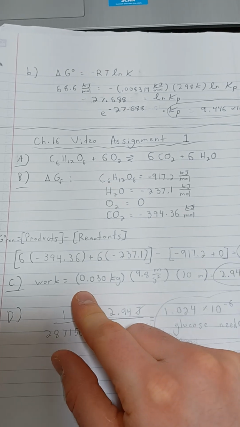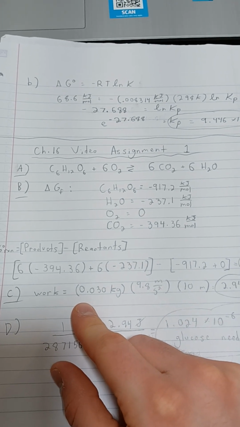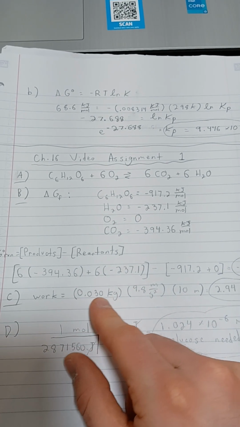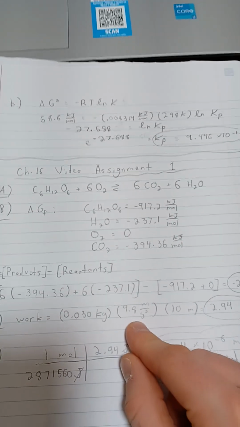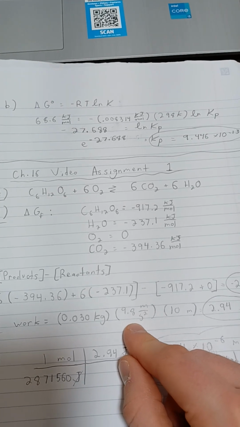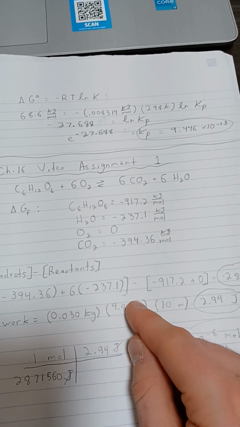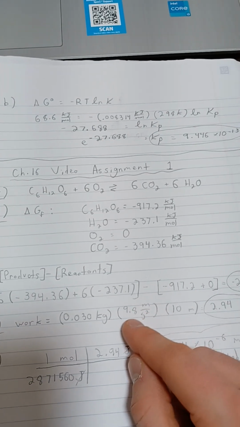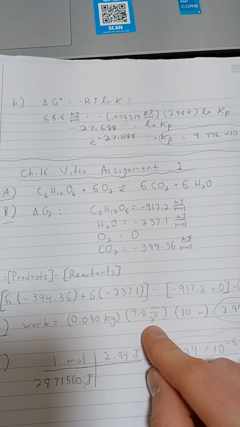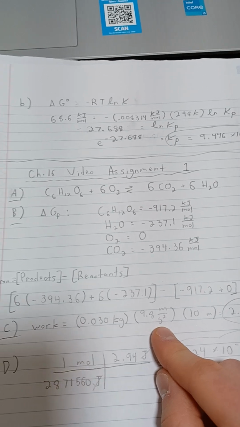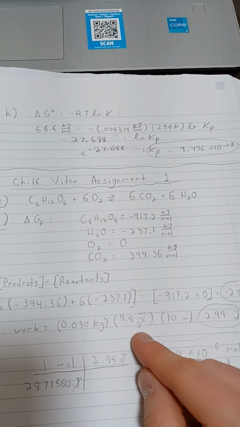We have the bird mass, which is given to us, is 30 grams, put into 0.03 kilograms. And then we have 9.8 meters per second squared as the gravity, right?